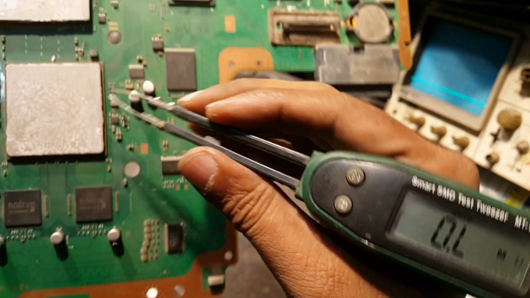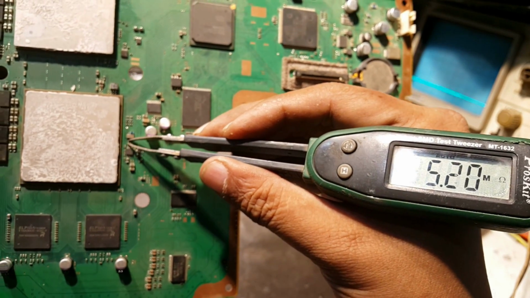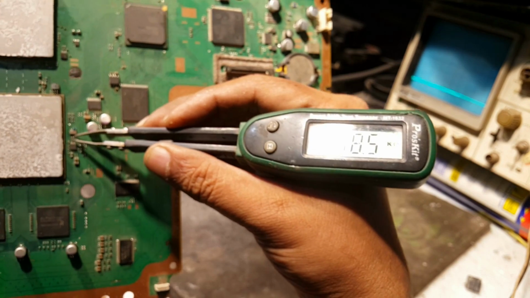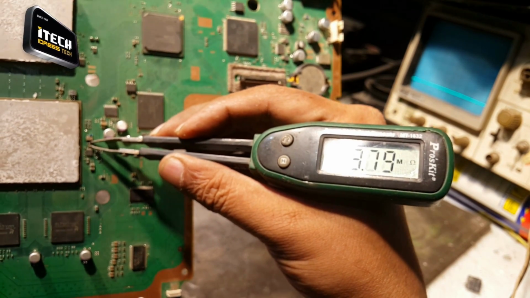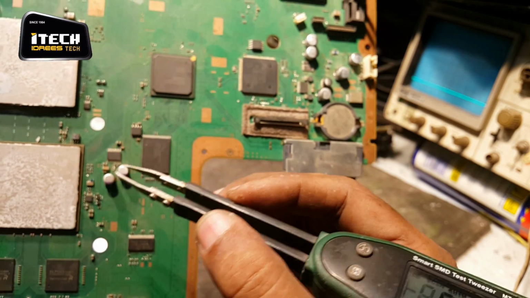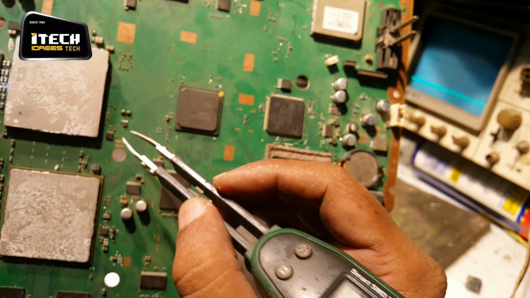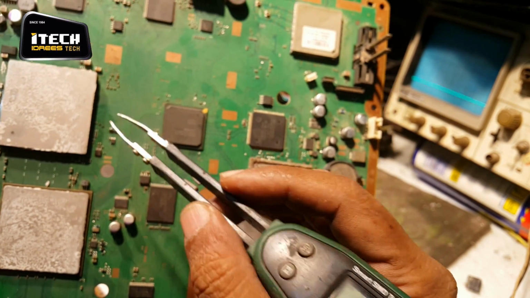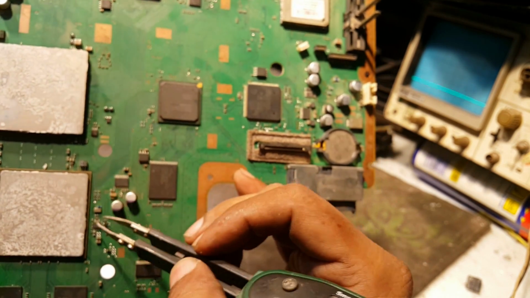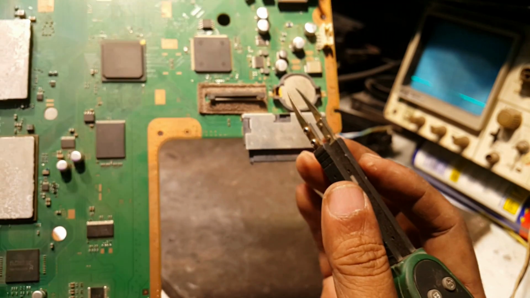These are at 99 or 100 ohm, and this should also be 100 ohm, and it is. So as I mentioned before, if there are 3 beeps on this motherboard, we must check these, and these sections are working fine.